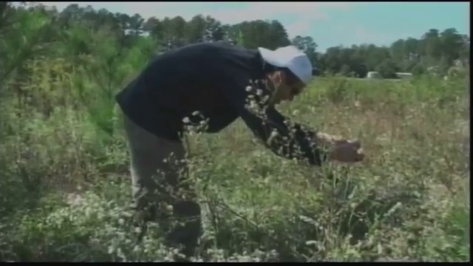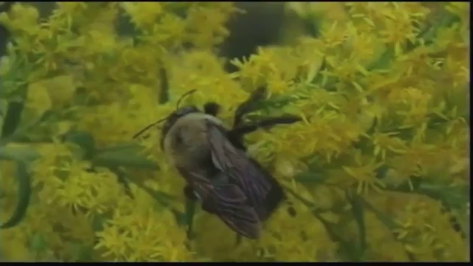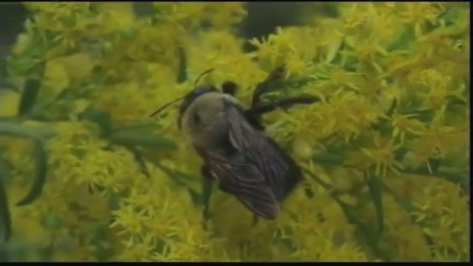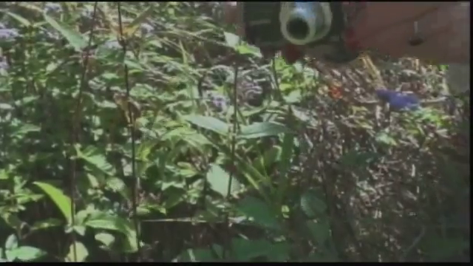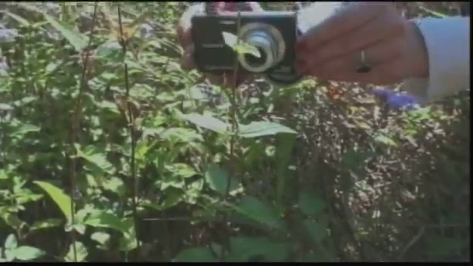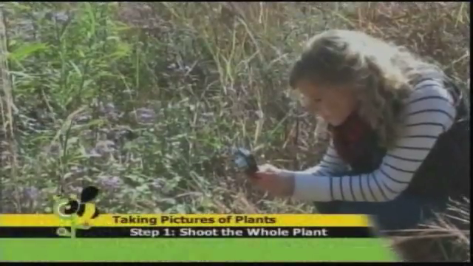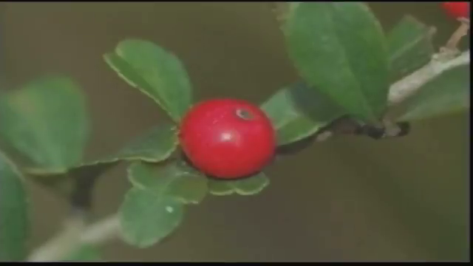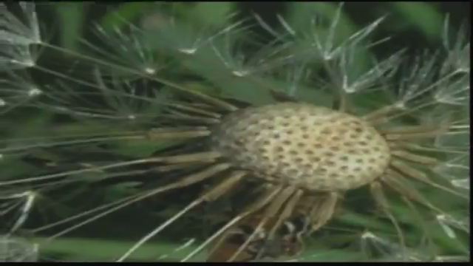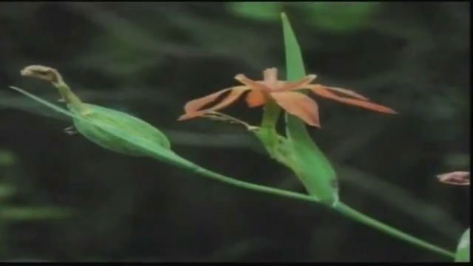Now you're ready to start taking photographs for bee hunt. When you take pictures of bees or other pollinators, it's important to show us the flowers they were visiting. So that we can identify the plants and its flowers, we follow these steps. Shoot a picture of the whole plant, the flower, and any fruits present. Fruits can be berries, pods that open, even the fuzzy dandelion things with seeds attached. Whatever grows where the flower was, long after the bee has pollinated it.